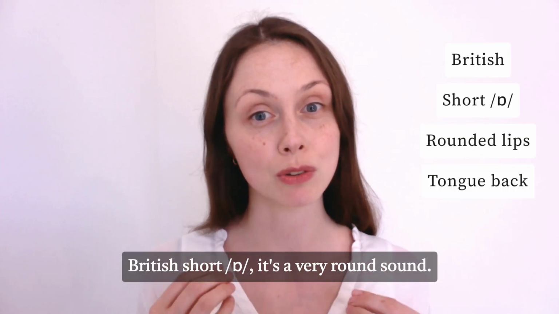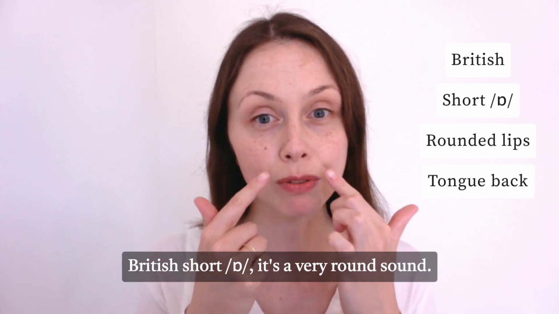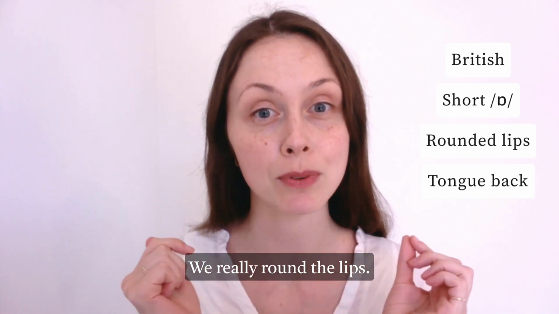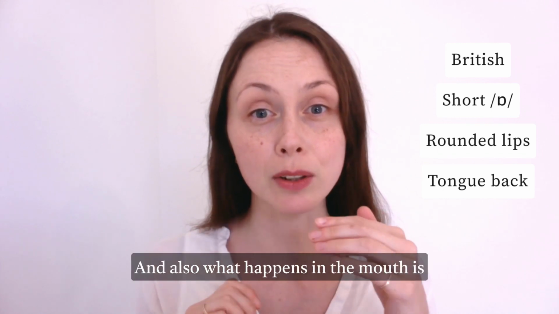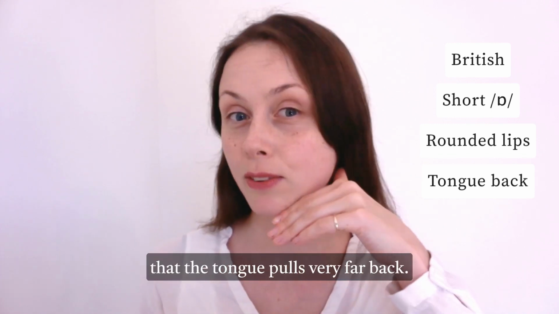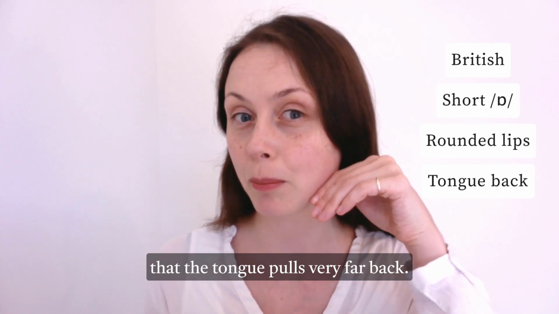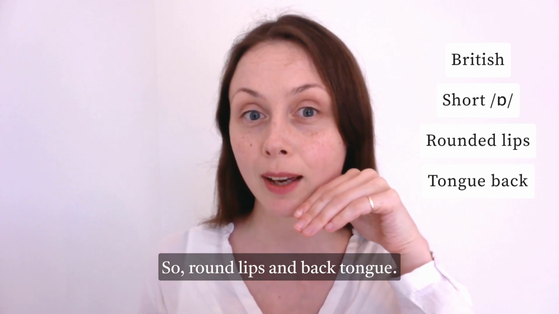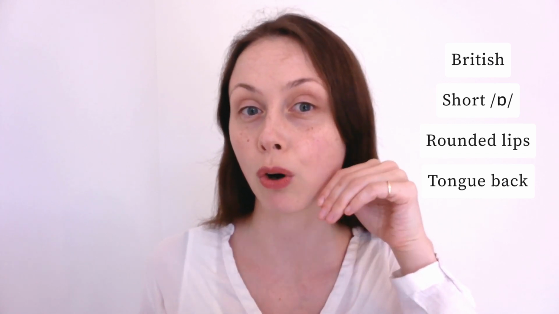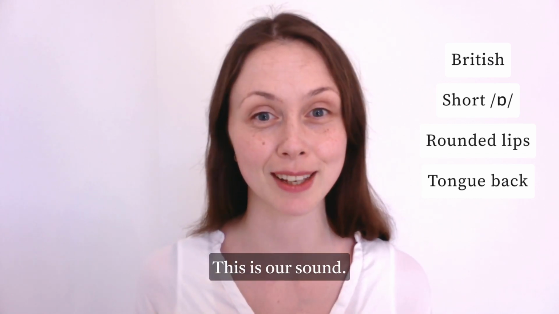If you're clearly looking at my mouth, you can see that when I pronounce this British short O, it's a very round sound. We really round the lips, O. You can see very, very round here. And also what happens in the mouth is that the tongue pulls very far back. O. It's really going to the back of the mouth. So round lips and back tongue. O. This is our sound.